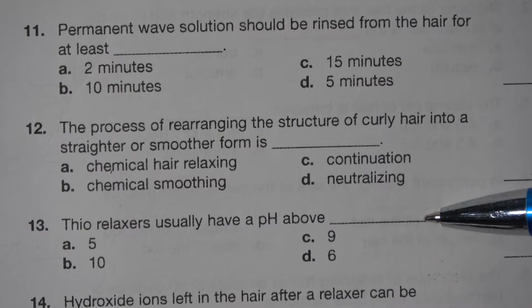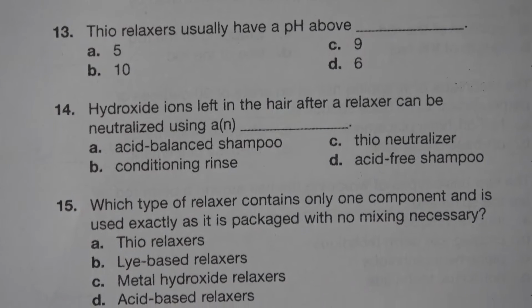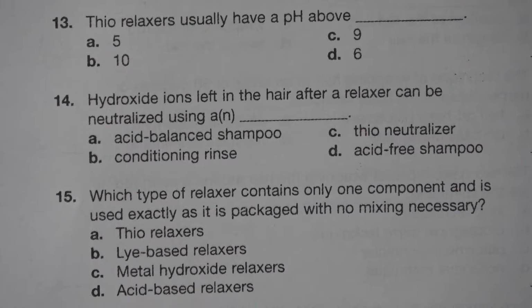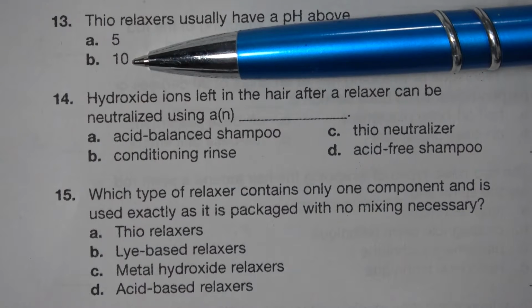Number 13. Thio relaxers usually have a pH above blank. A, 5, B, 10, C, 9, D, 6. And your correct answer is B, 10.